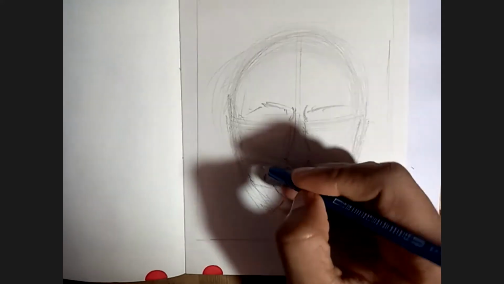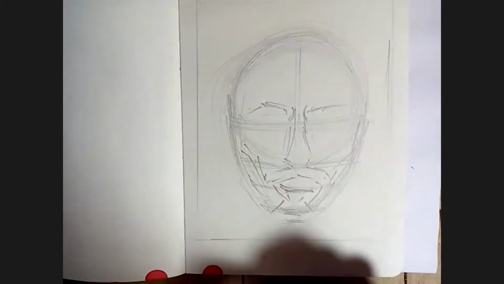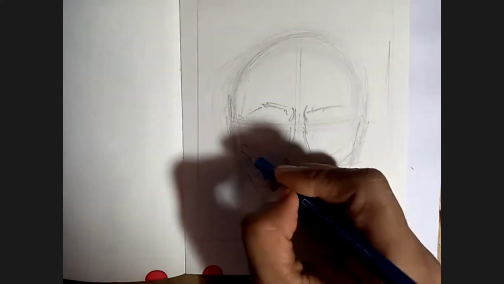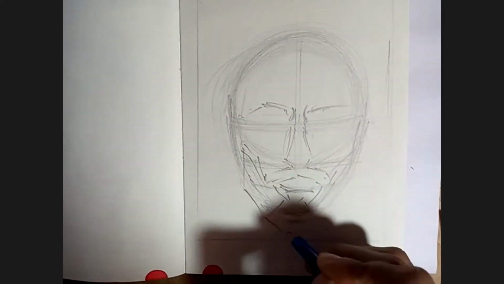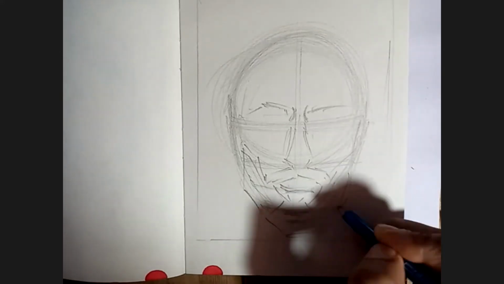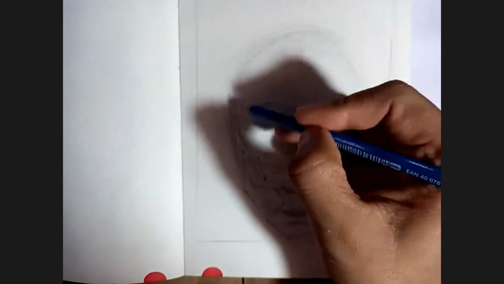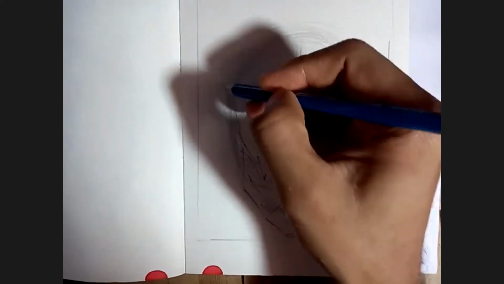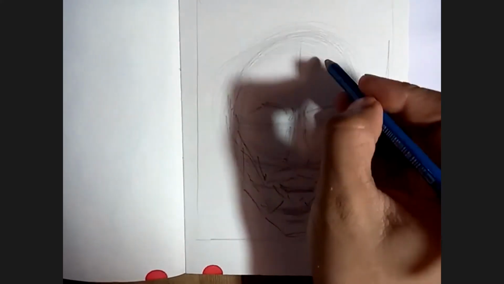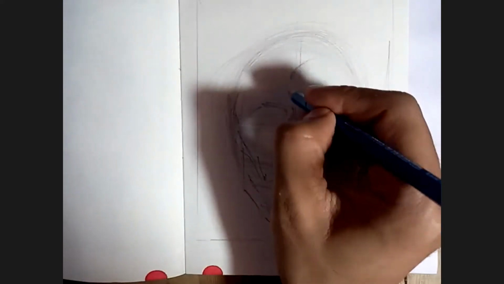See, the beard can slightly extend outwards. So I'm just suggesting these outlines here. This goes here. Part of this is concealed by this. And then for this, again, I'm just drawing the outline. So without much fuss, I can draw the outline.